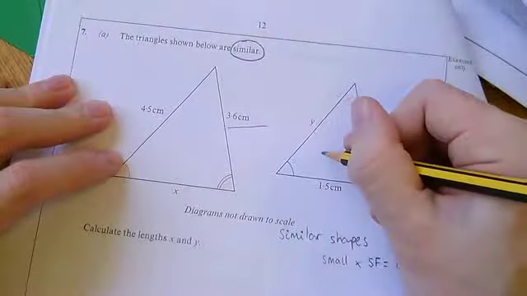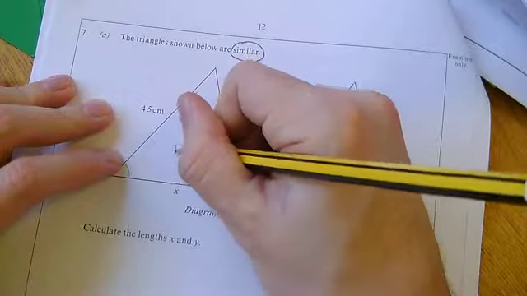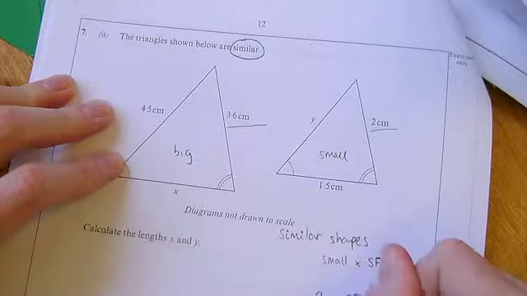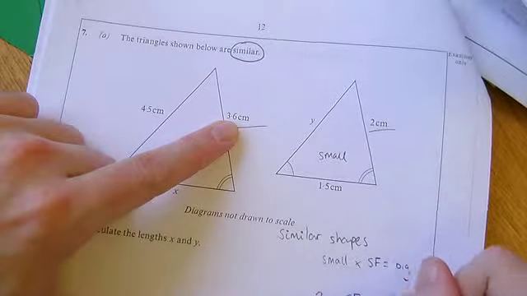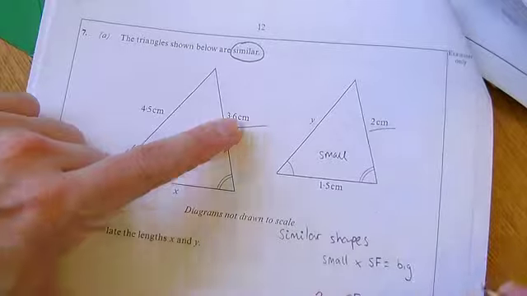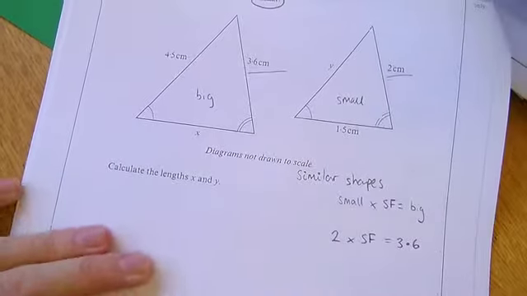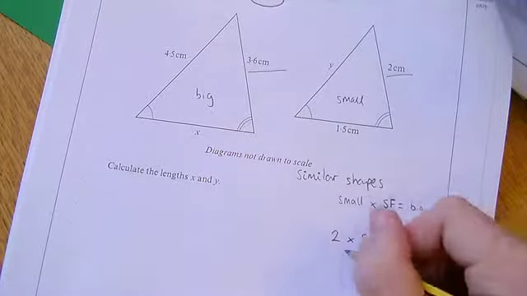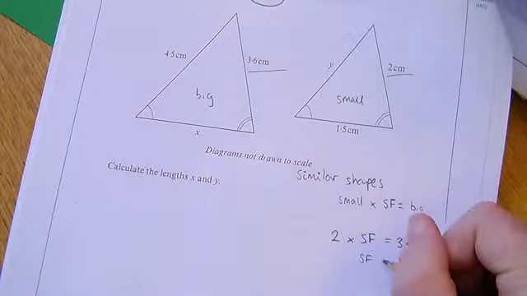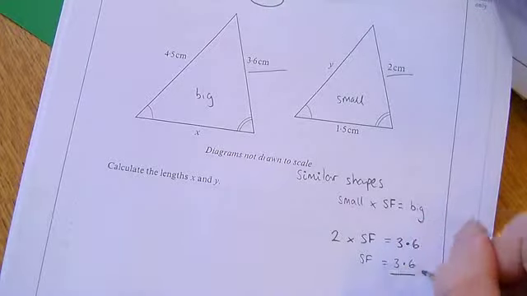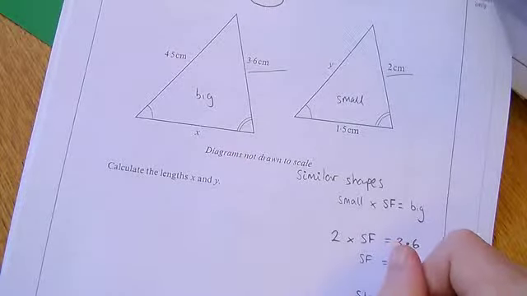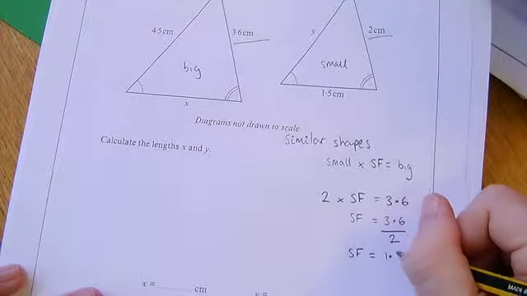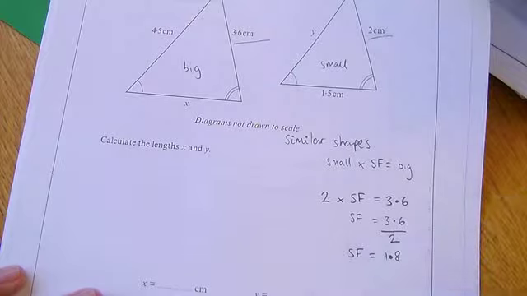So what I'm going to do, this is clearly the smaller one, and this is the bigger one. The small, so 2 centimetres, times by the scale factor, is equal to the big one, so that's equal to 3.6. So how can I work out what the scale factor is? Fantastic. That times by 2, we're going to take over to the other side, and it will become divide by 2. So 3.6 divided by 2 is equal to 1.8.